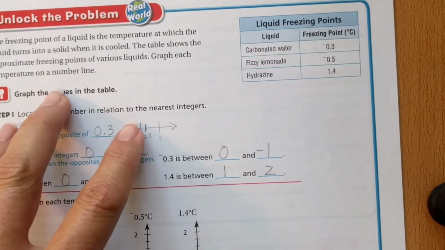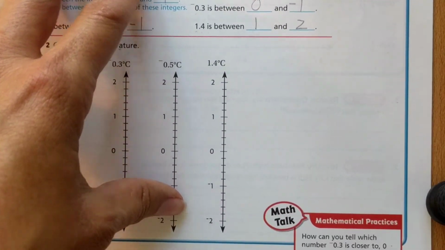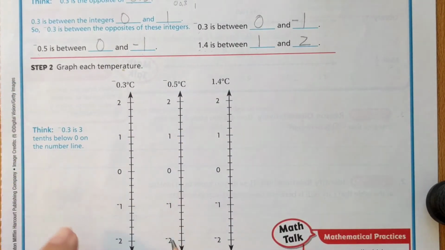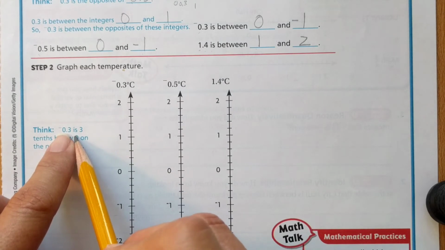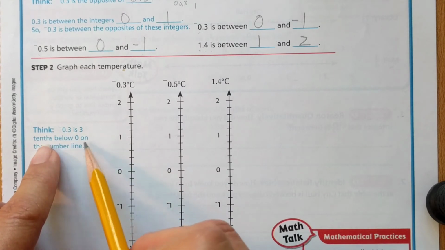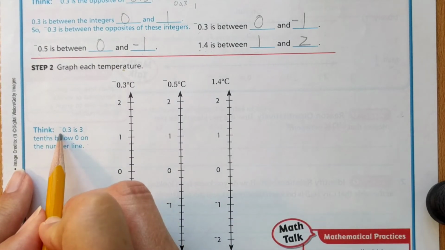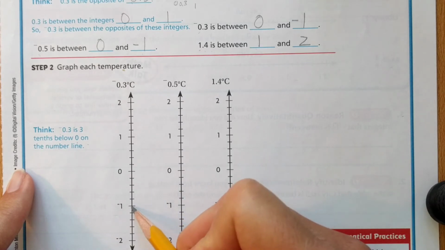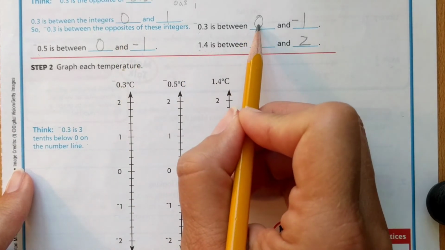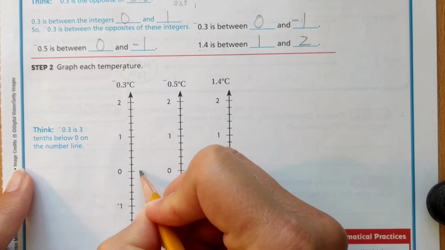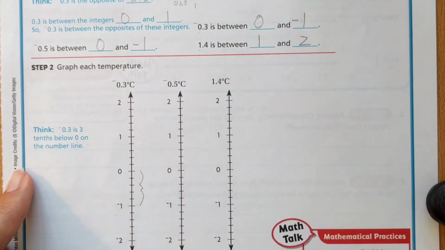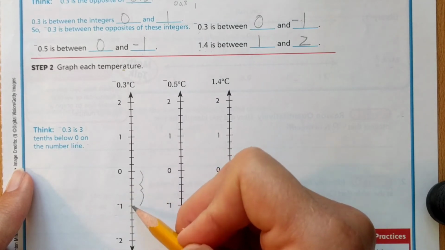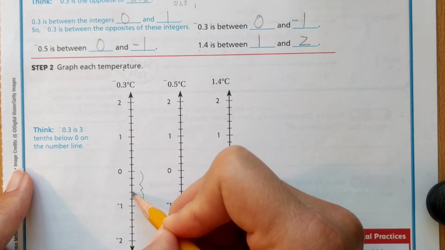Next part. Let's adjust this. Okay, we want everything on the screen. There we go. Okay, graph each temperature. So -3/10 is 3/10 below, because it's negative, it's below 0 on the number line. So we said it was between 0 and -1. So it has to be in here. Okay, the dot has to be plotted in here. We have 1, 2, 3, 4, 5.